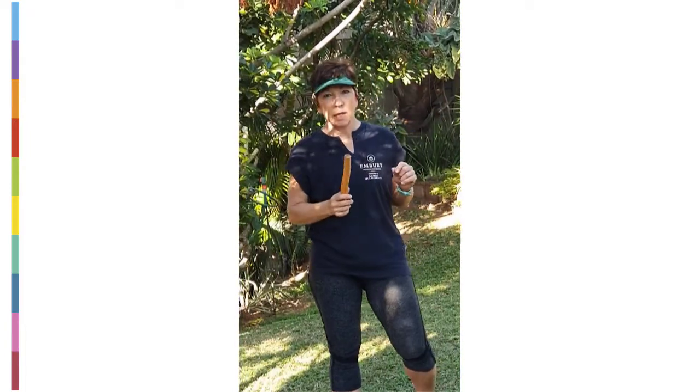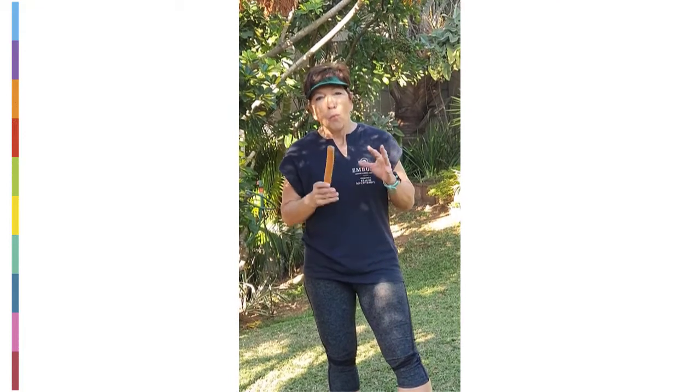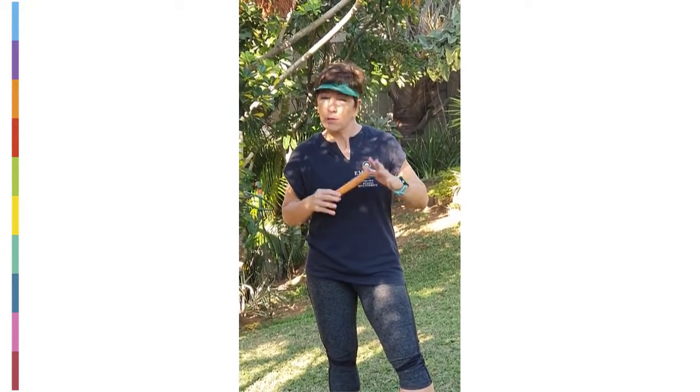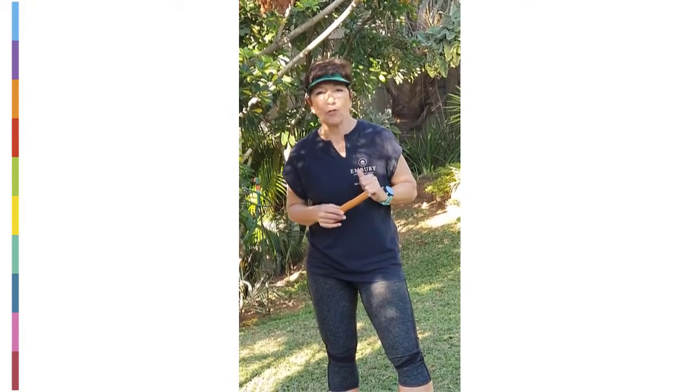So please make sure that you check the rubric as well, so that you know what is required from you, because the rubric guides you with all the descriptors. Right, then please enjoy, be creative.